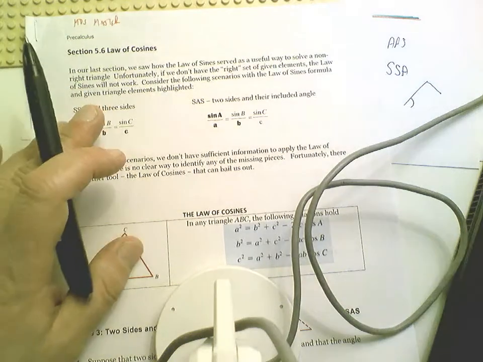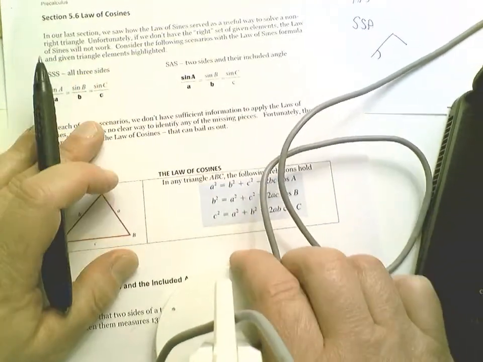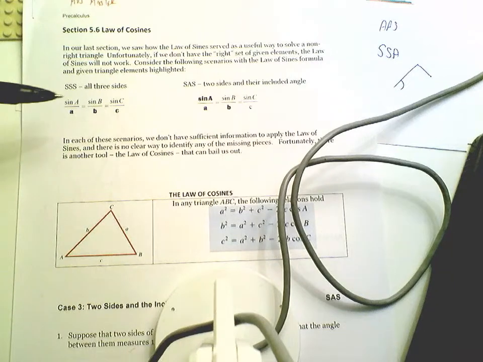Now, we're going to consider some other alternatives. Maybe we're getting different combinations of things. If we were given all three sides of a triangle, well, we have three of the elements, but if you look here, we're missing a numerator in each of the pieces that would allow the law of sines to work for us. As such, if you're given all three sides of the triangle, the law of sines isn't going to help us out.